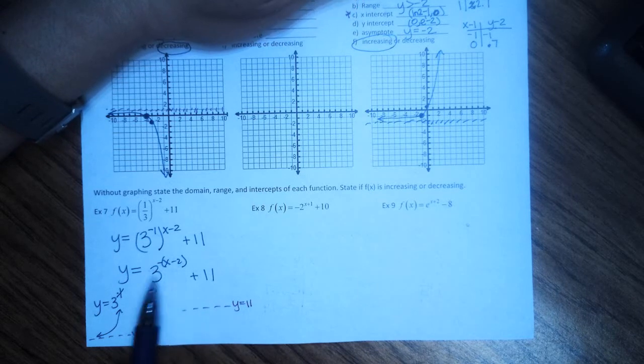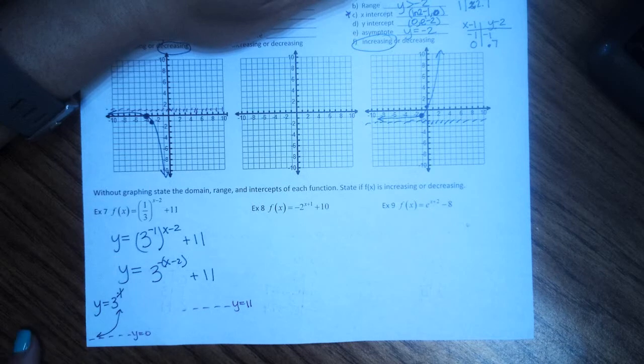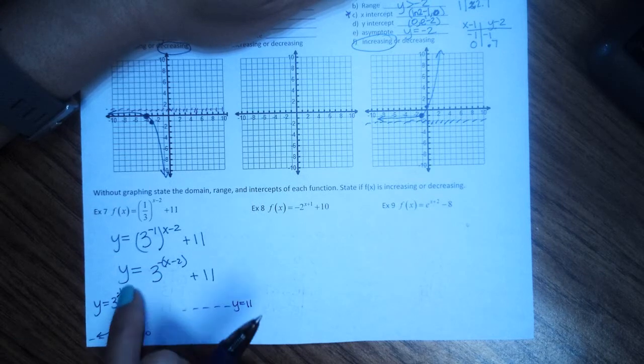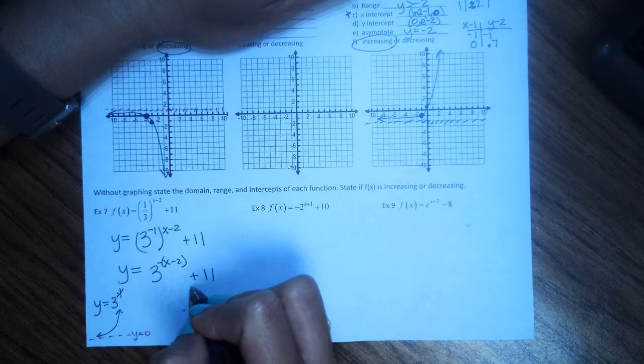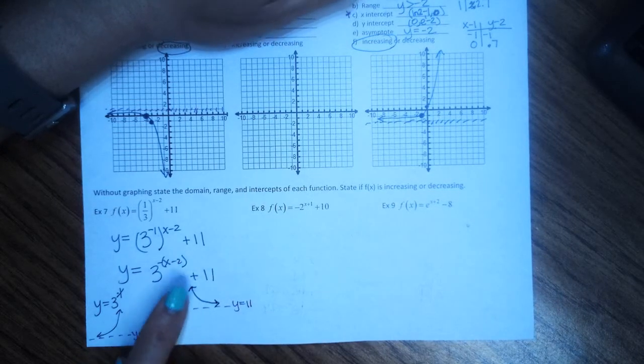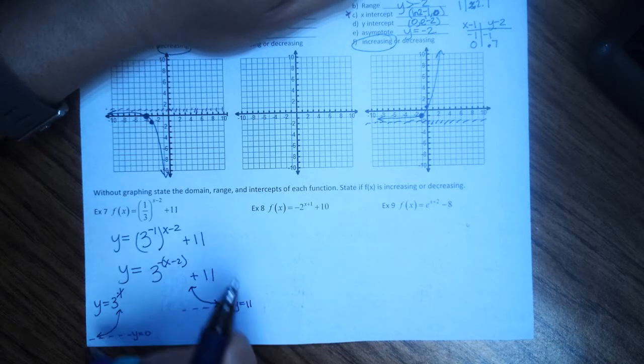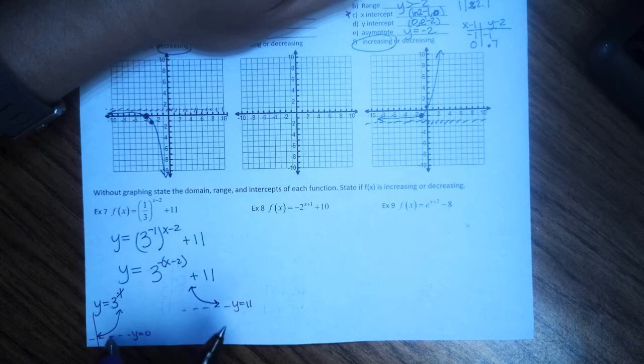And then the only other thing that happened to this is the negative right here in front of the x. That's a reflection over the y-axis. So instead of your graph going up like that, it's actually going to be going down like this. I mean, it's still positive, but it's decreasing now. Maybe it helps if I draw an x and y axis here.